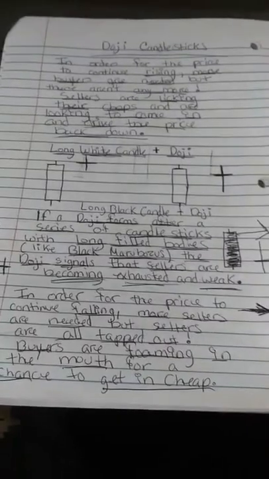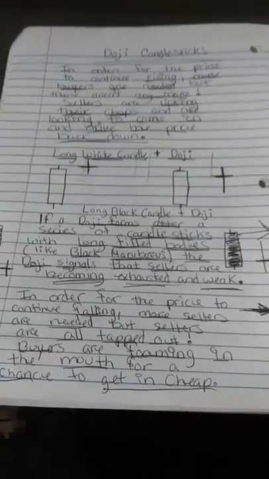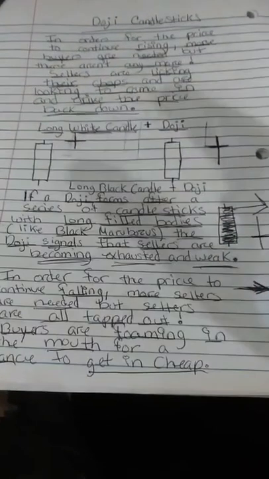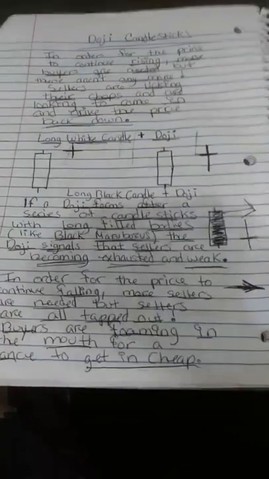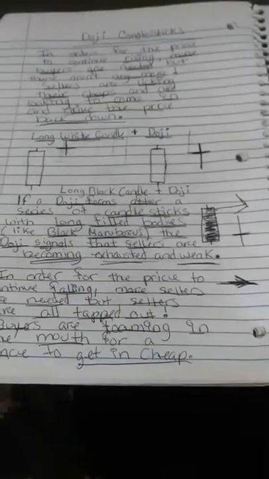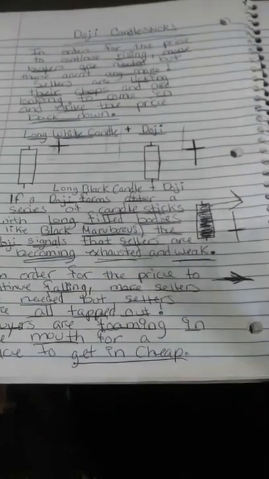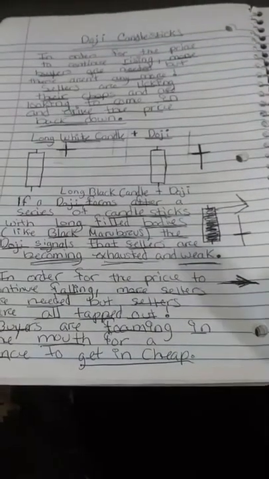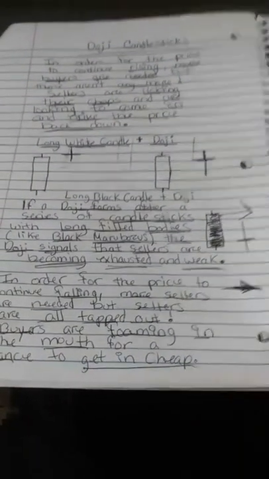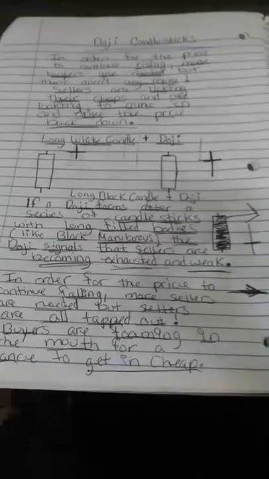In order for price to continue rising, this is talking about if you see a long white candlestick followed by a doji, we will need more buyers. We will need more confirmation. We'll need another white or green candlestick going up. But since we don't see any, sellers are licking their chops and looking to come in and drive price back down.